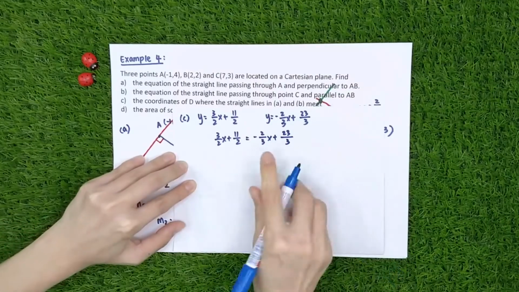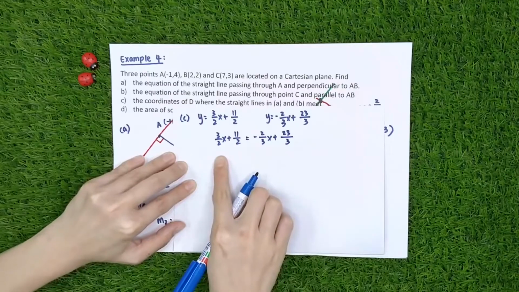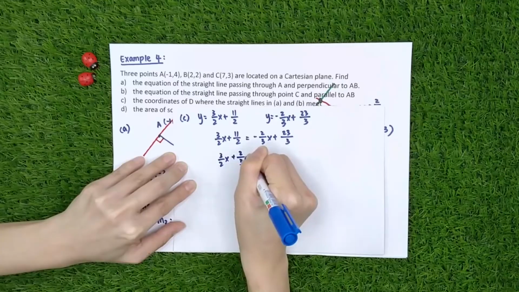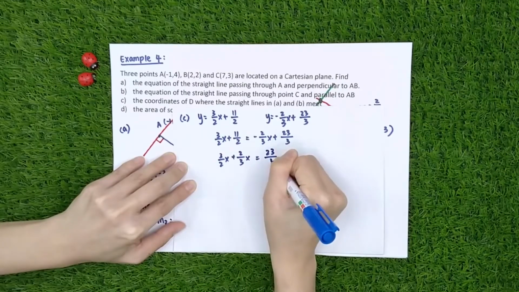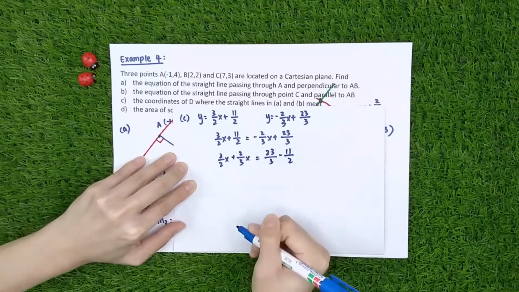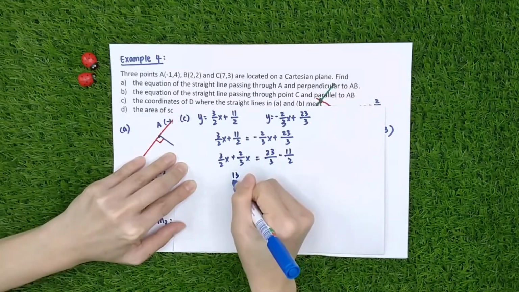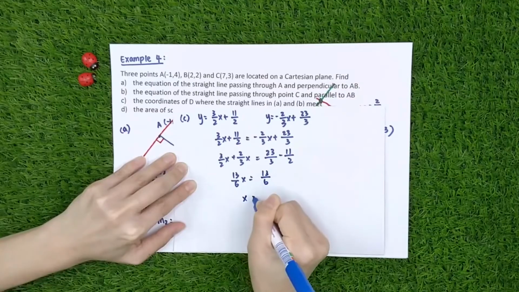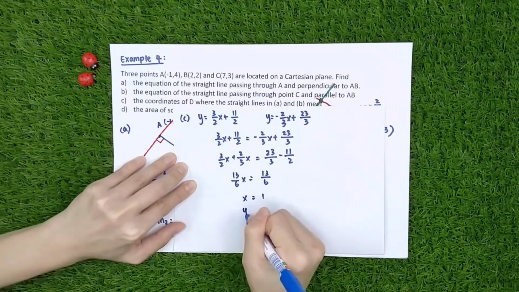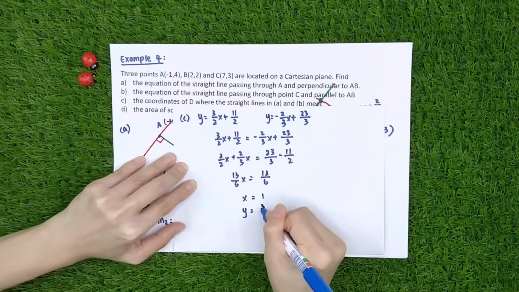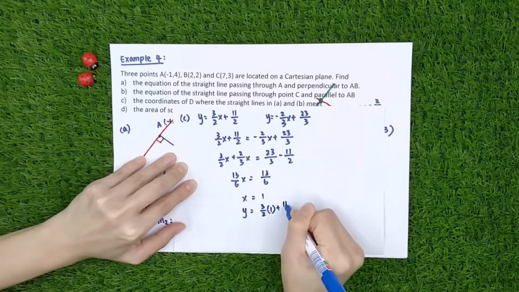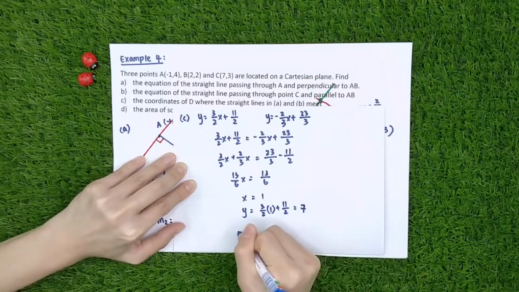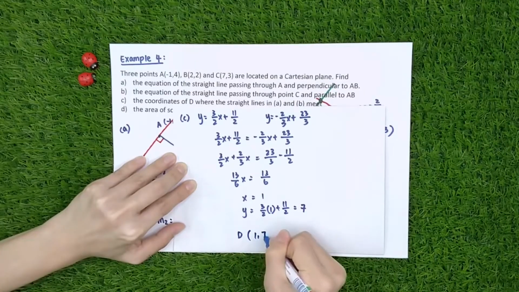So I will move the variable x to here. It will become 3/2 x plus 2/3 x equals 23/3 minus 11/2. I will get 13/6 x equals 13/6, so x equals 1. Then I can easily get y equals 3/2 times 1 plus 11/2, which equals 7. So I can conclude my coordinate D is (1, 7).